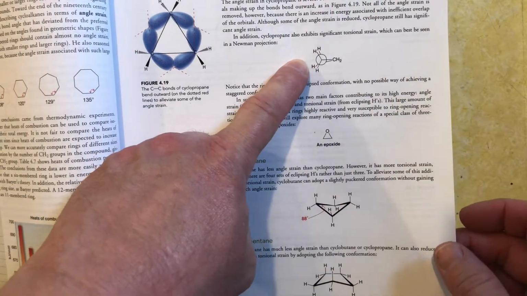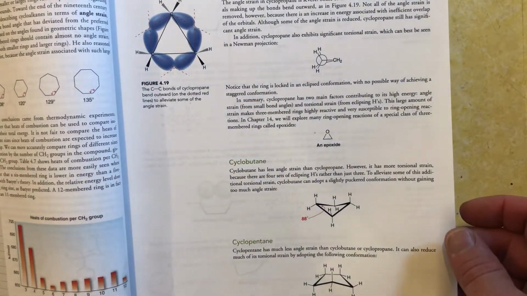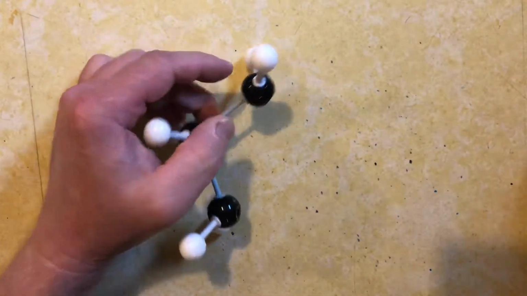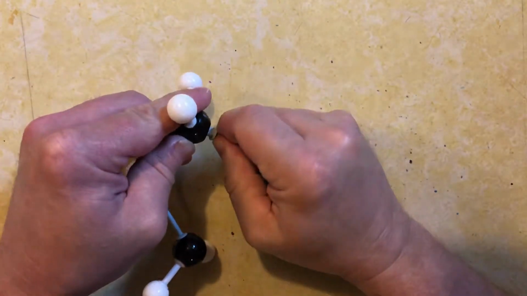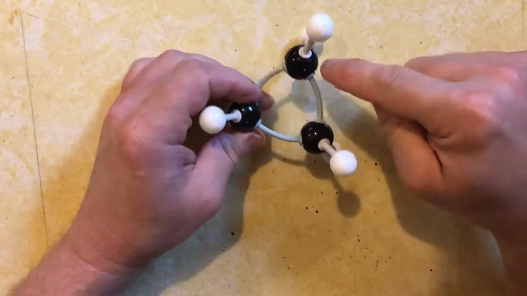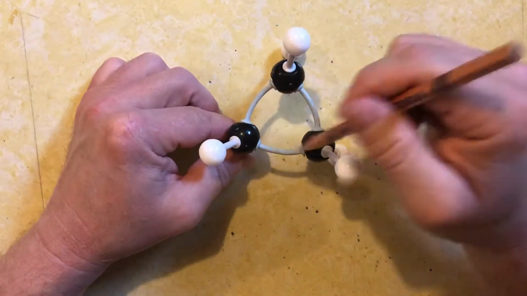I want to back up and take a look at, starting on page 165, how they go through the strain involved in a cyclopropane and a cyclobutane and a cyclopentane, all the way up to a cyclohexane. I wanted to show that to you anyway, it just didn't work out. So here, if I have a pentane, and I got to use the longer bonds to do this, you can see how there's a lot of strain. Those are bent. This is why I can't use the short ones.